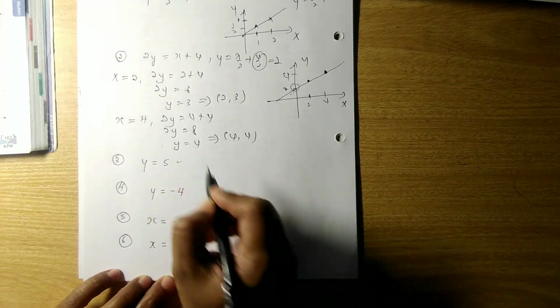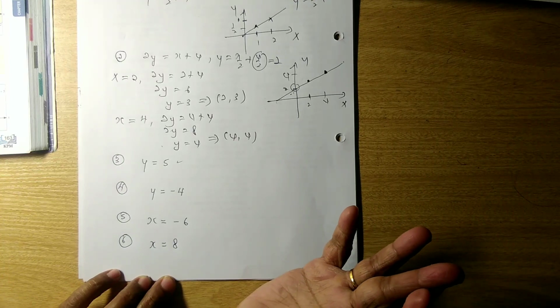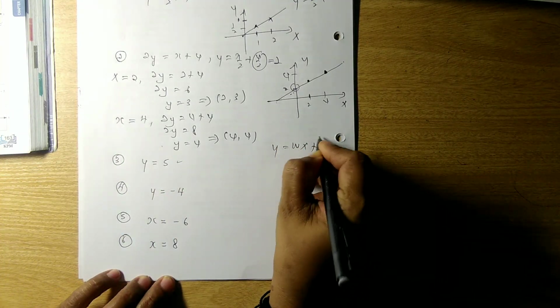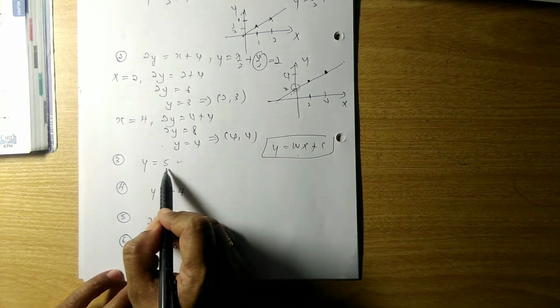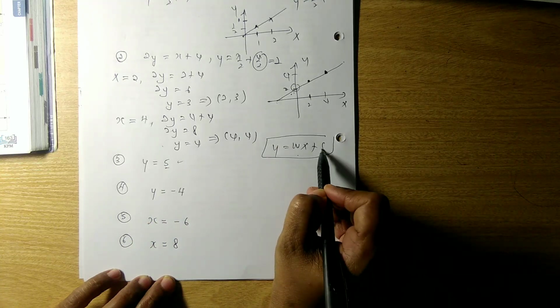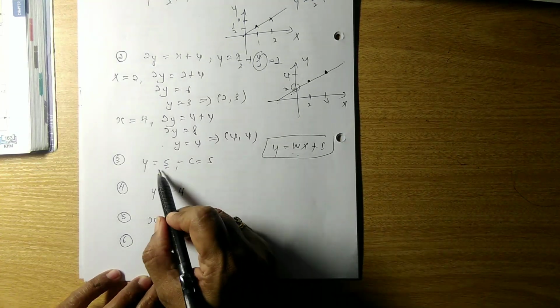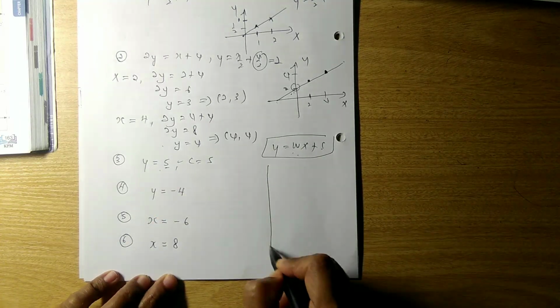Alright. Now, when you're given something like y equals 5 and so on, this is not in the form of what you have seen before. You don't have the y equals mx plus c. Actually, it is in this form. It's just that here they only give you this value, which is your c value. That means my c is 5. There's no m, there's no gradient.